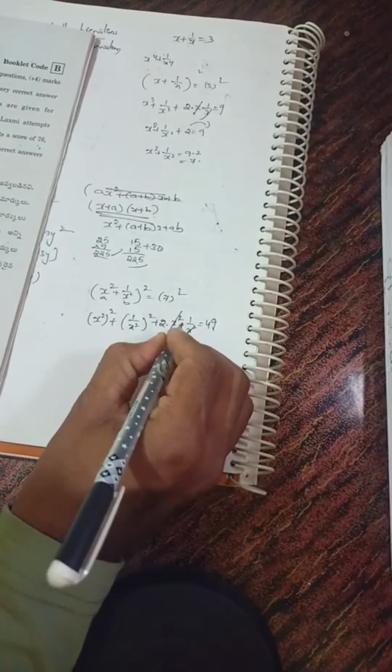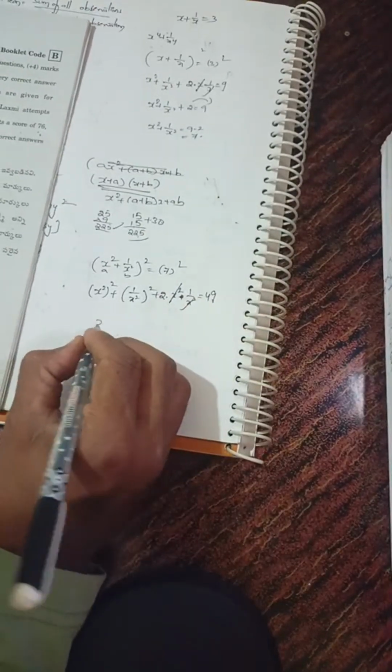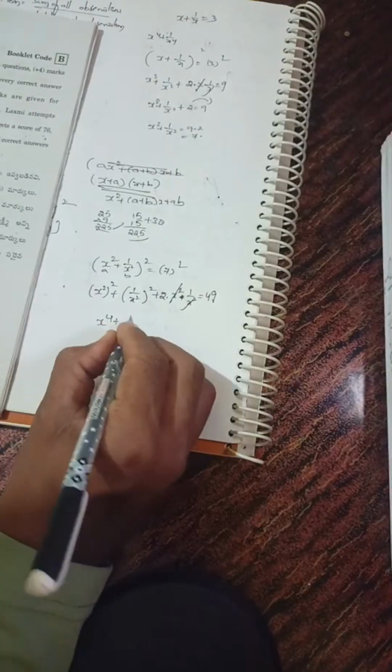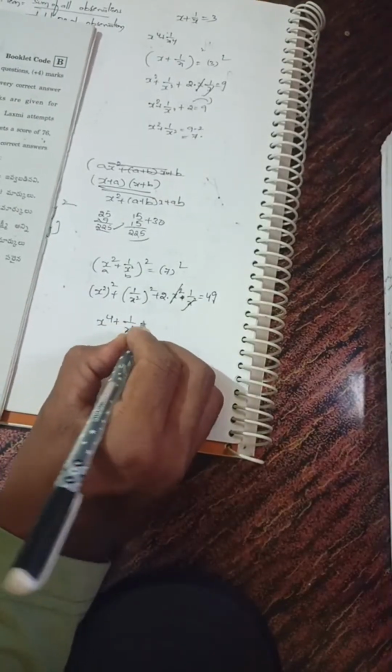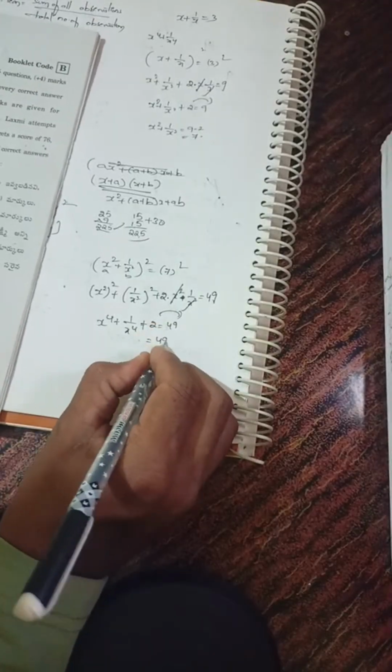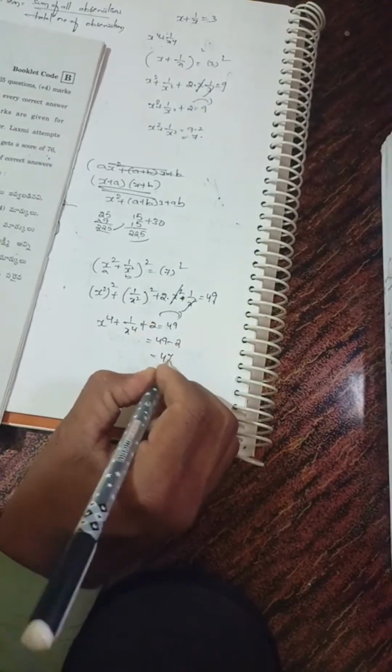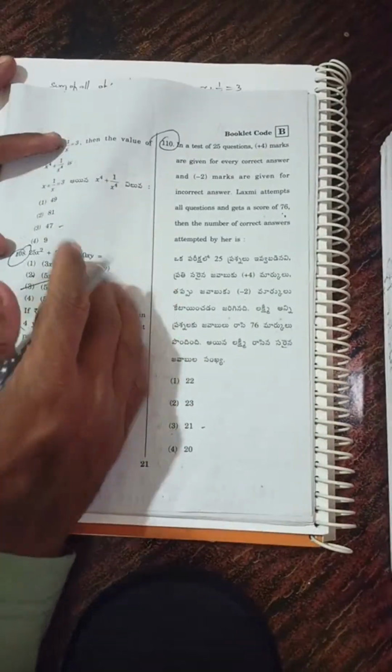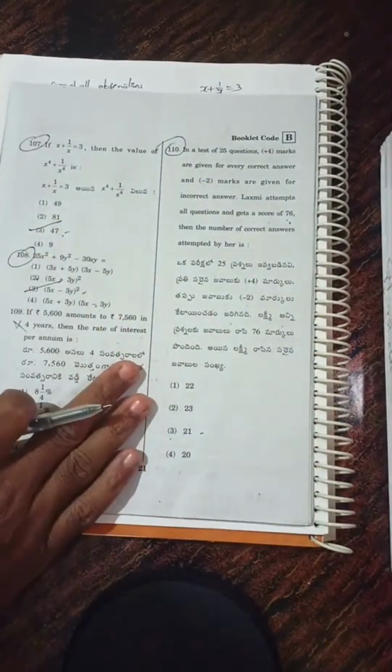x square into this will get cancelled. The power becomes x power of 4 plus 1 by x power of 4 plus 2 is equal to 49. Plus 2 take to the right hand side. 49 minus 2, we are going to get the answer 47. So the answer is 47. The third one is the correct answer.